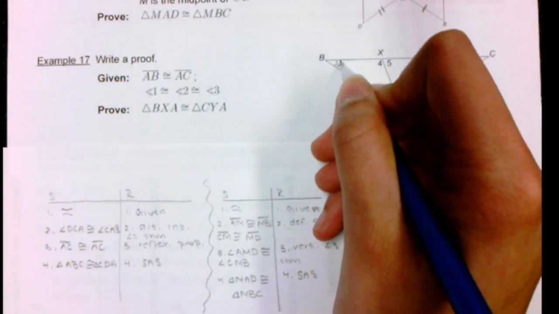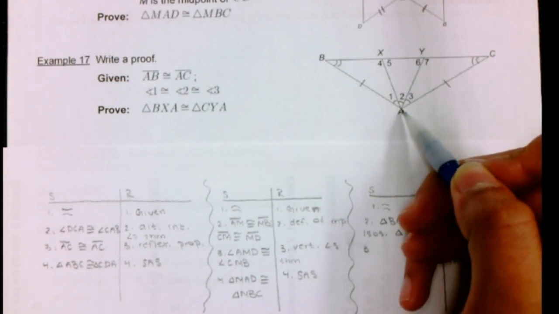And then using the base angles theorem, we can see that these two angles right here are congruent to each other. Angle YCA or ACY and angle ABX are congruent to each other.